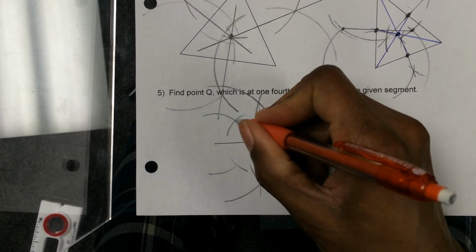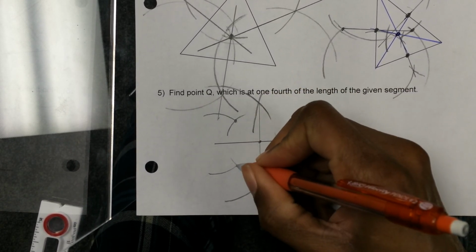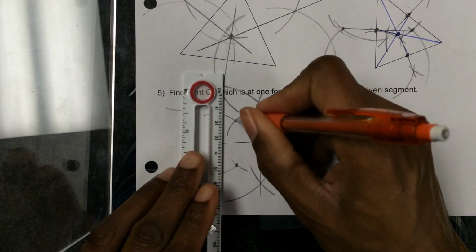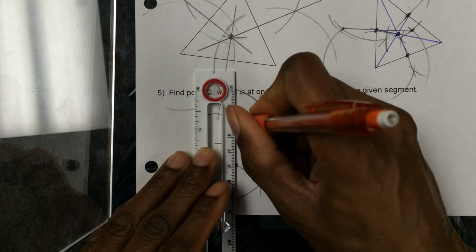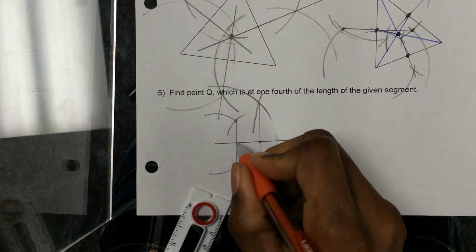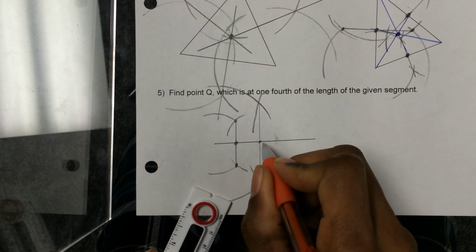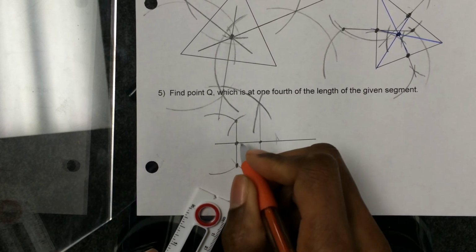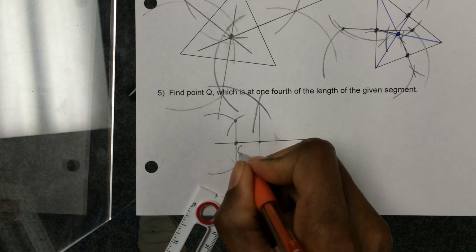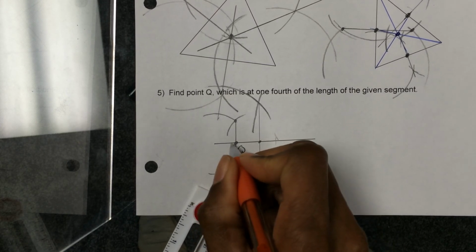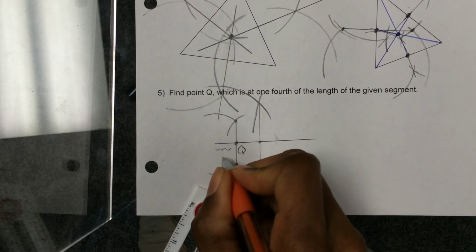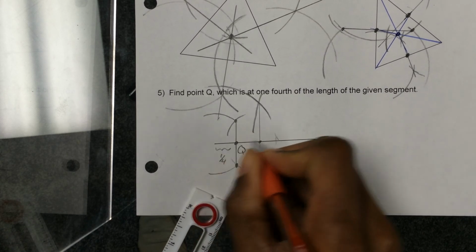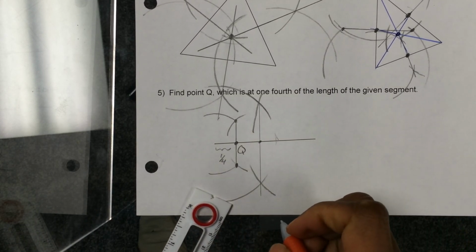It almost didn't meet, but I think it's enough to see that it's going to be here and here. So this is the midpoint of 1/2 of the segment. So that means this will be my point Q, which should be 1/4 of the distance of the whole segment.